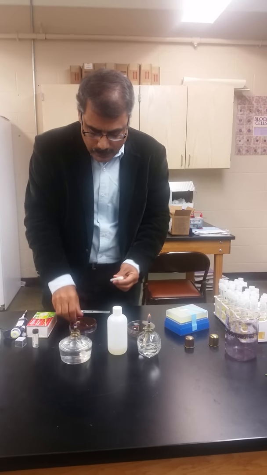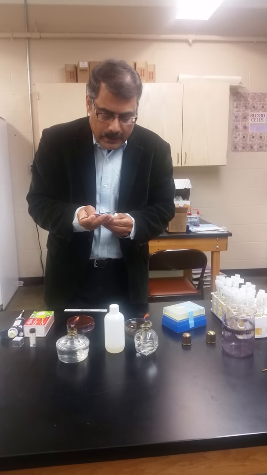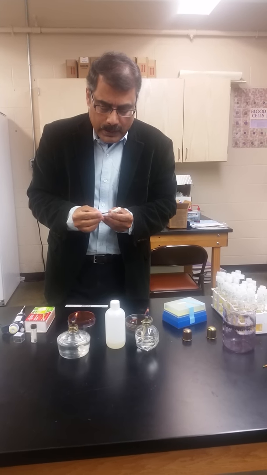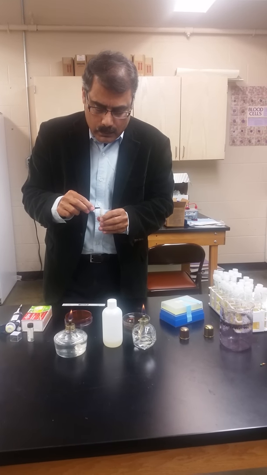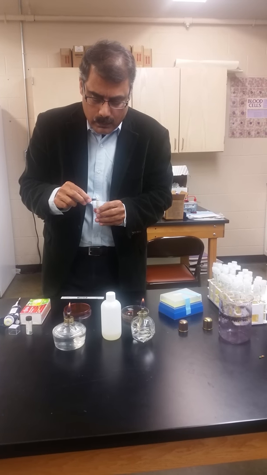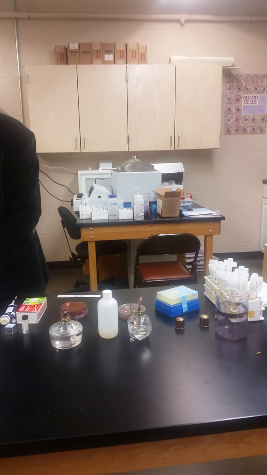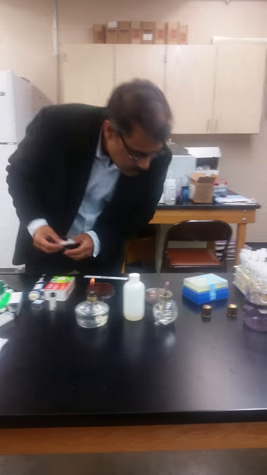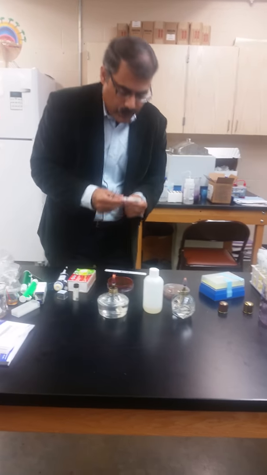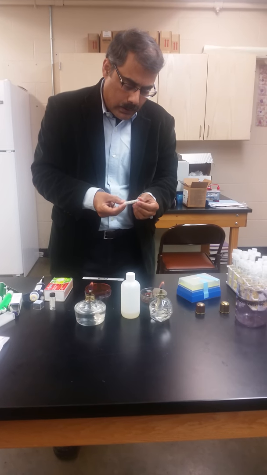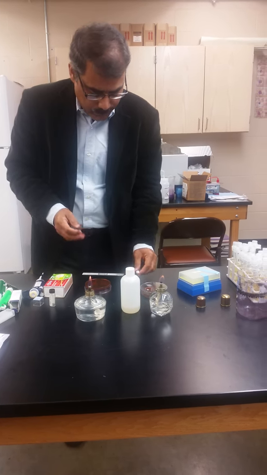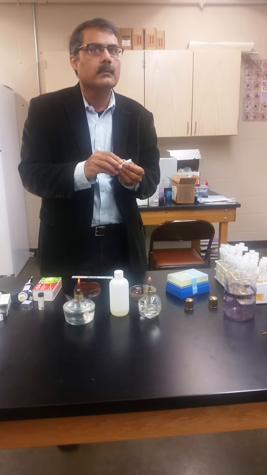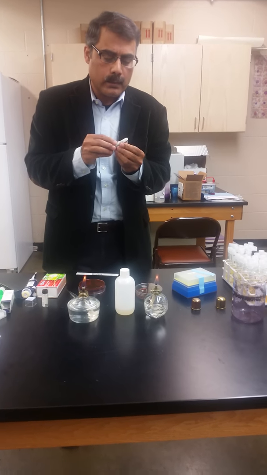Now remember that when you are using a selective media, you are selecting for a group of bacteria. Okay? So sometimes they get loose. I have neomycin and streptomycin, and this is an erythromycin. Which one of these somebody has used? Vancomycin. It's used a lot.